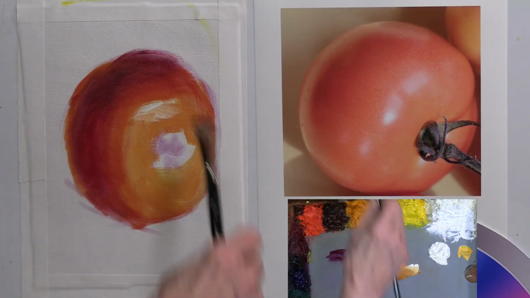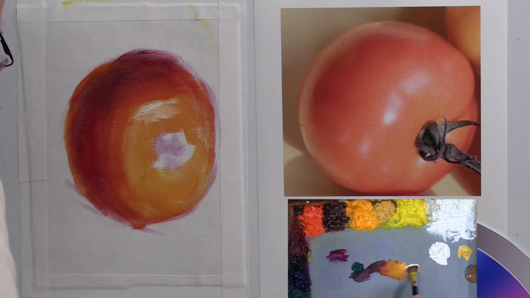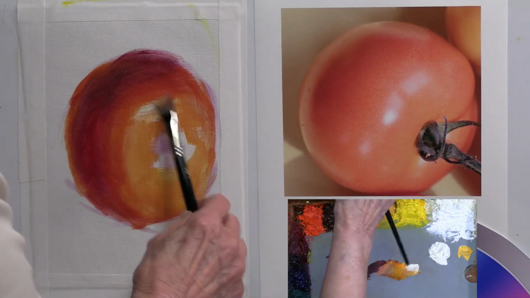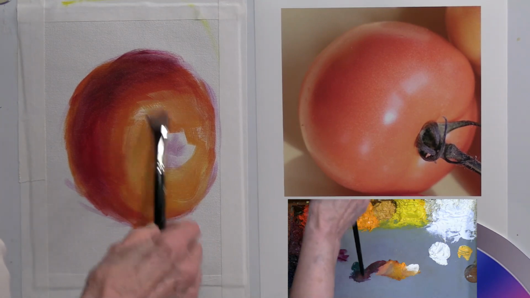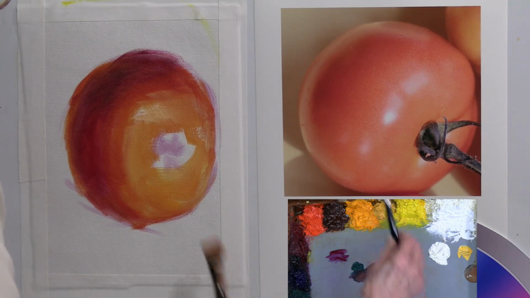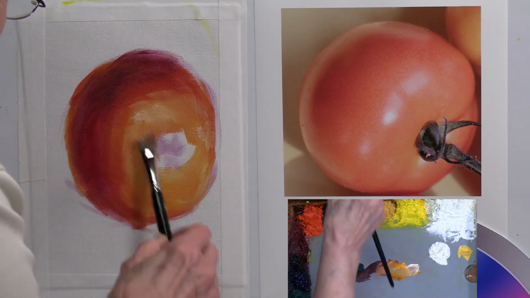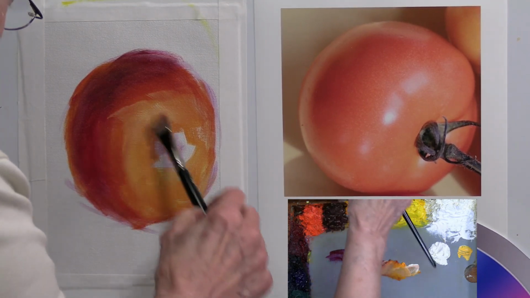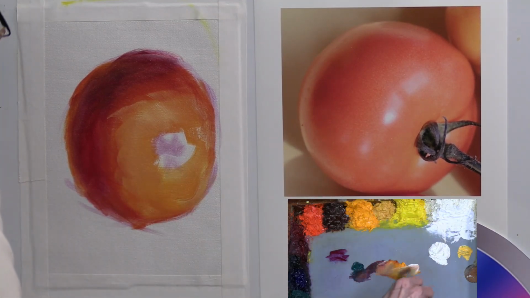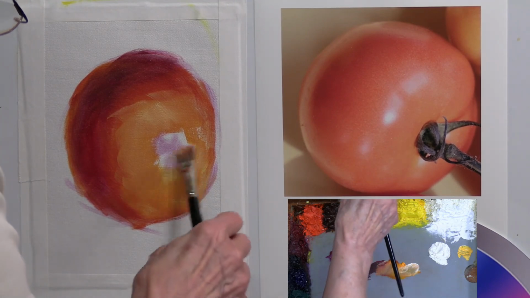Okay, let's get that, means just a little bit more color in there. So let's get this a little bit more into the brush there, and then begin to pull it in the direction of that shaping. And just a little bit more of that red in there, and pull it in the direction where it's moving towards that center. And a little bit more.